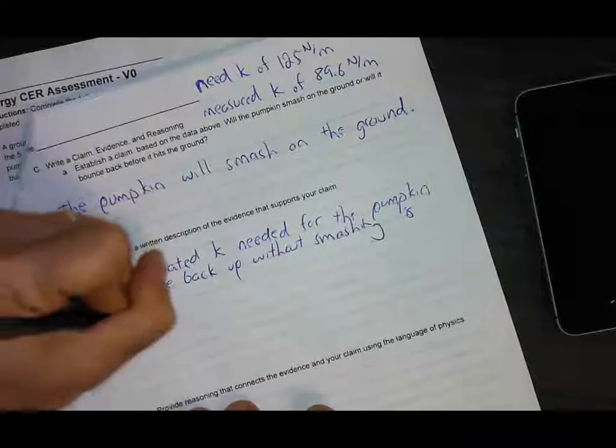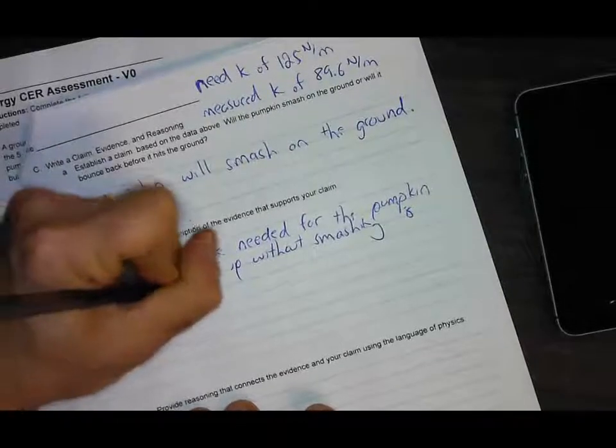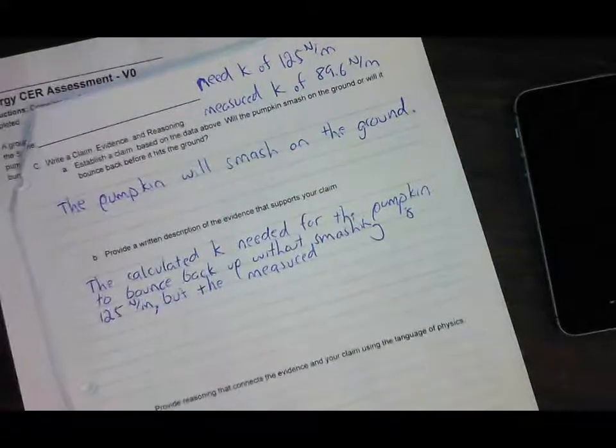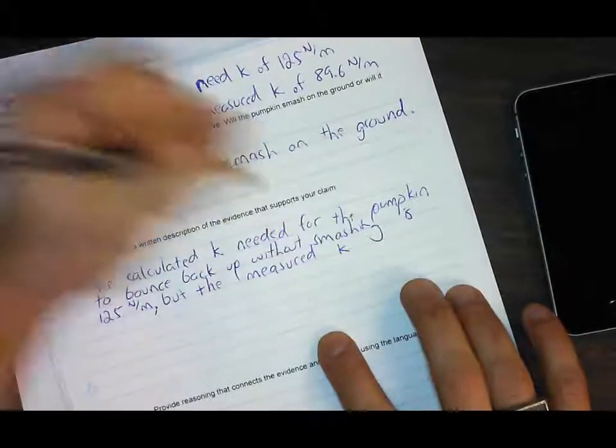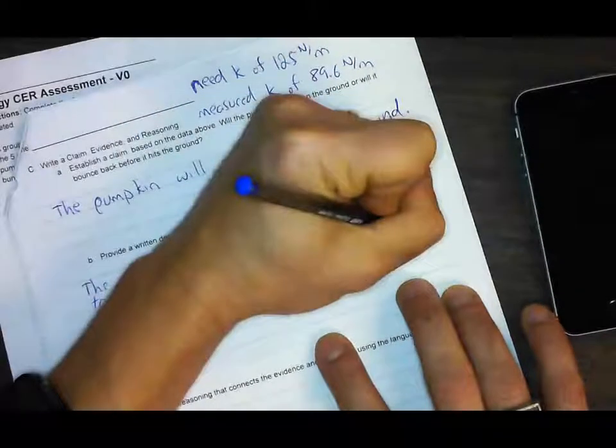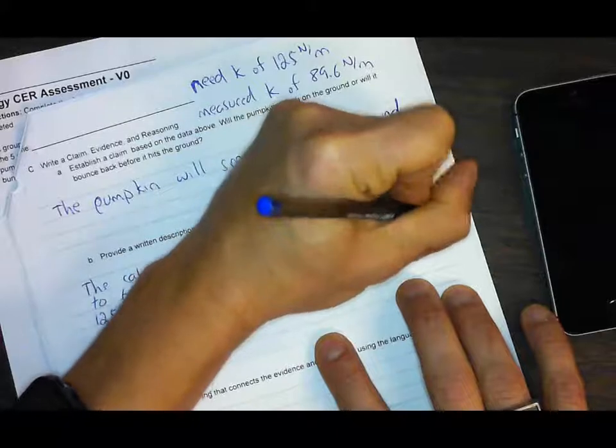But the measured K is 89.6 newtons per meter.